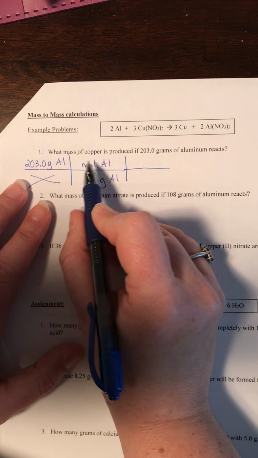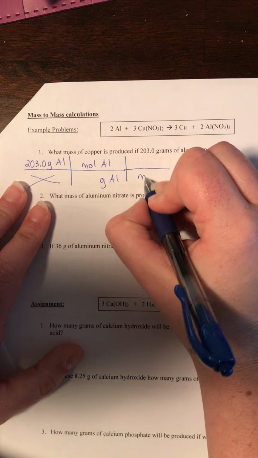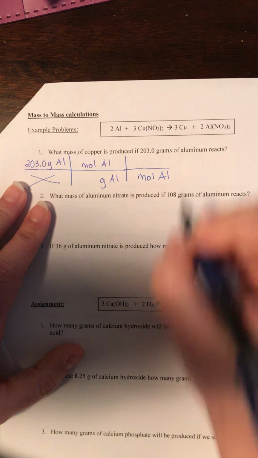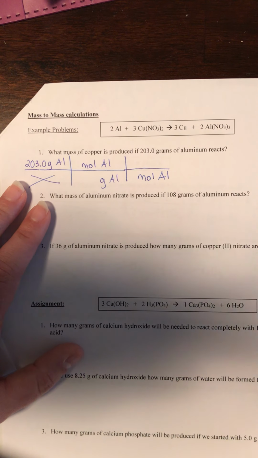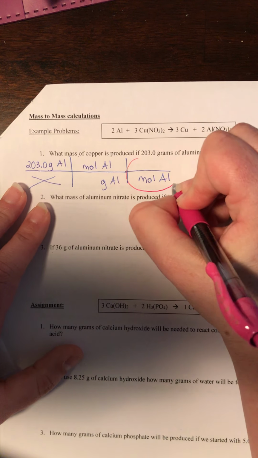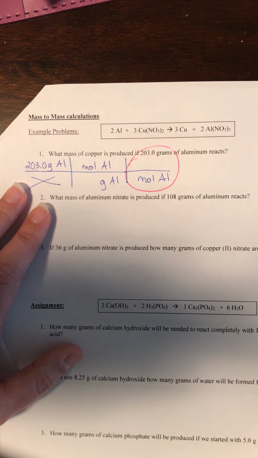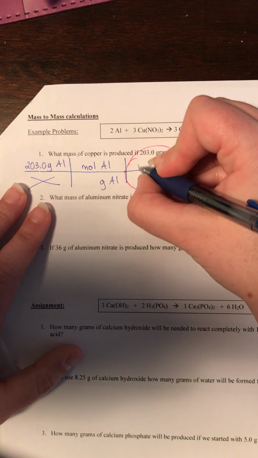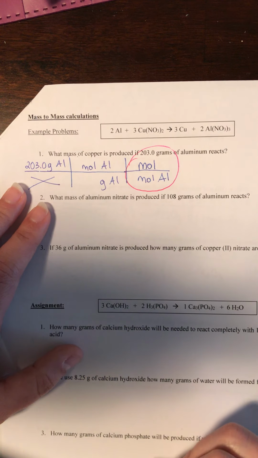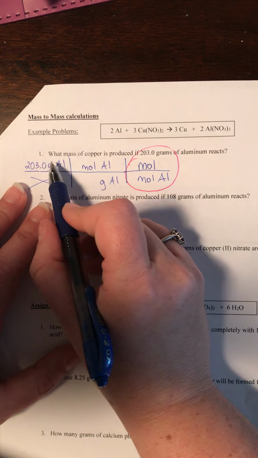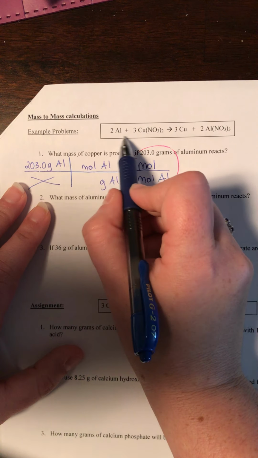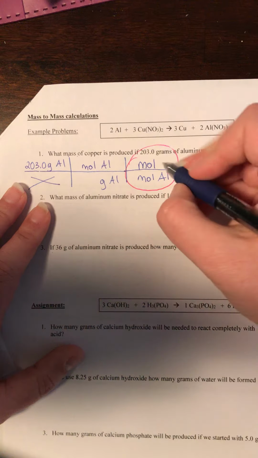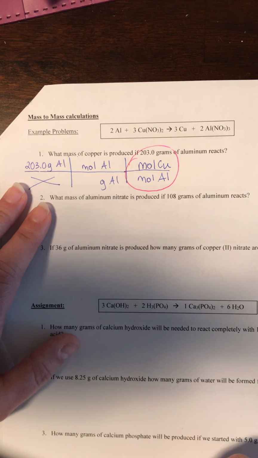Right now I have moles of Al. So moles of Al is going to go on the bottom for me to cancel it. And this is the first time I have moles on bottom. So this is my mole ratio. I want you to circle it. And that is when I'm going to switch from moles of one thing to moles of the other thing. And I'm asking about copper. The symbol for copper is Cu. It's up there in the balanced equation.